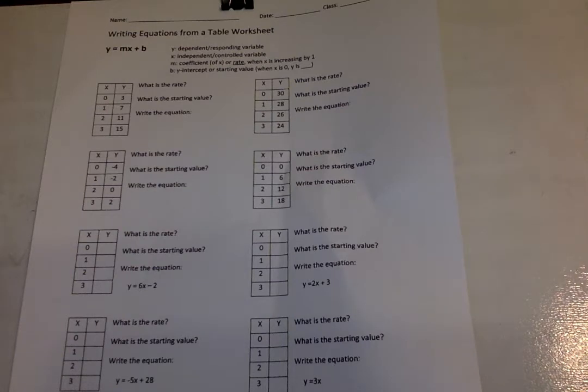Hello students. Today we're going to learn how to write equations from a table. So first thing we need to know is some vocabulary.